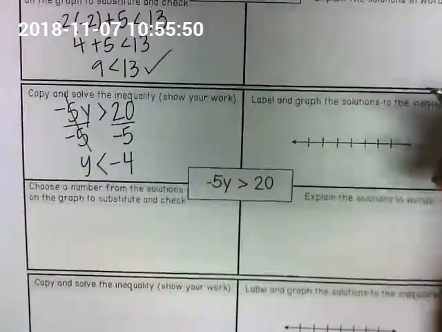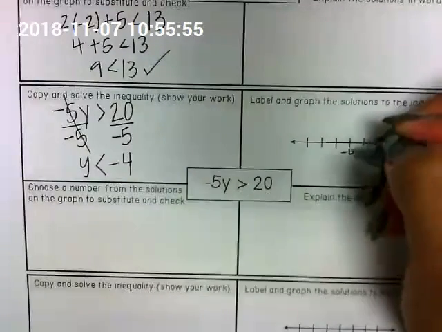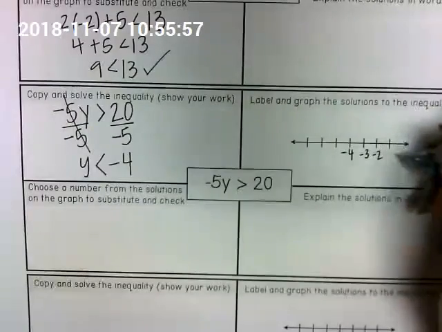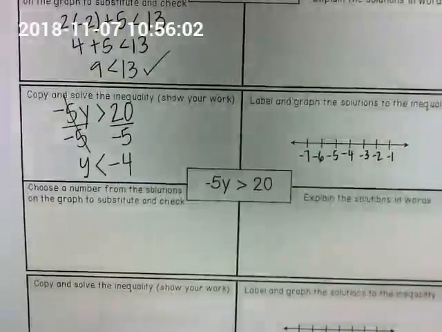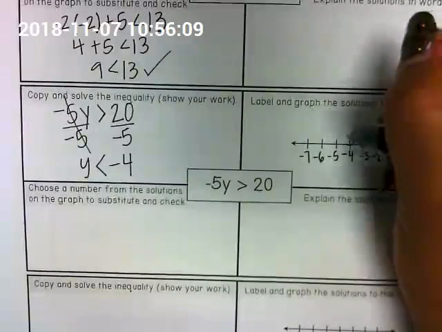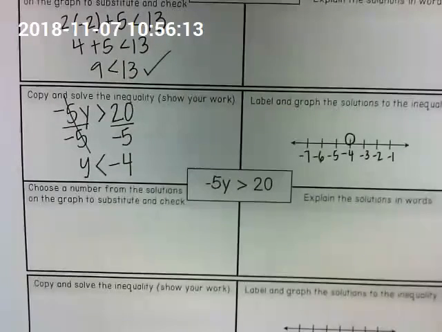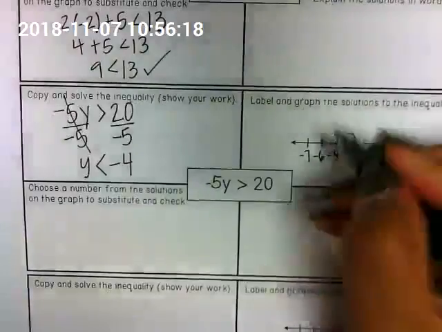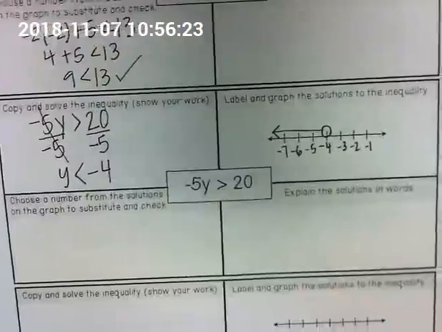So now I'm going to do my numbers again. Negative 4, negative 3, negative 2, negative 1, negative 5, negative 6, negative 7. Now I'm going to put an open or closed dot. Open dot at negative 4. And what are my numbers that are less than negative 4? Are we going to go to the negative or to the positive? To the negative. These are the numbers that are less than negative 4.